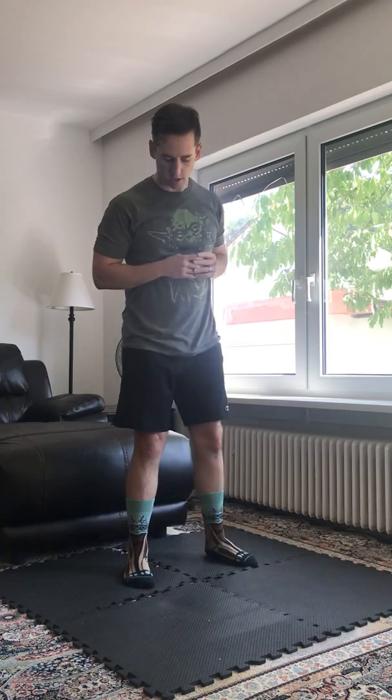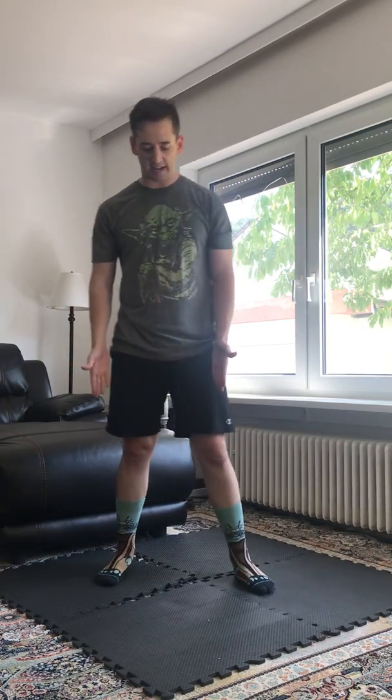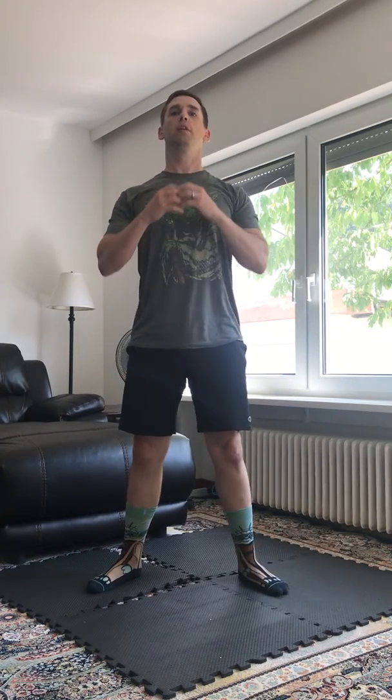From the front, when dealing with knee and feet position, since my feet are pointed out, I want my knees to point out a little bit. So it'll look like this. Down. Notice how my knees are going out in line with my toes. Every time.